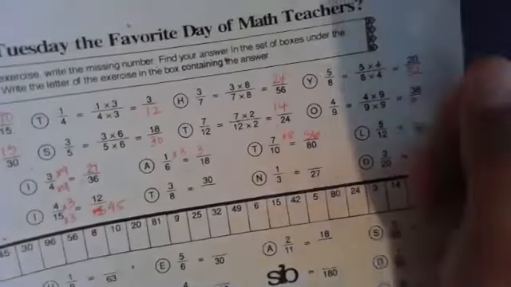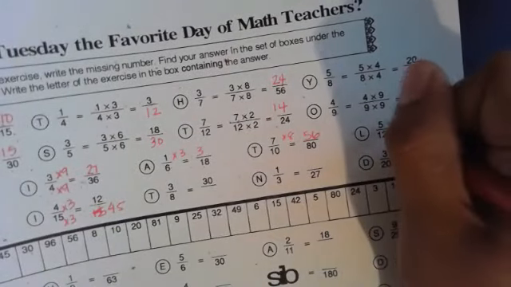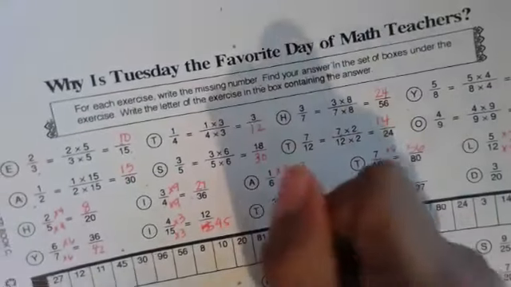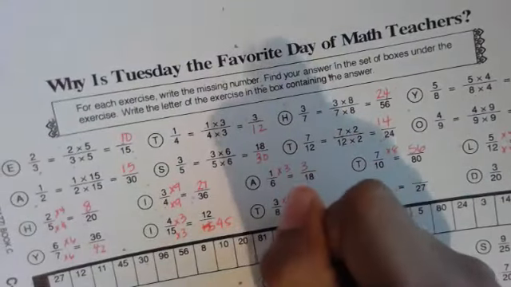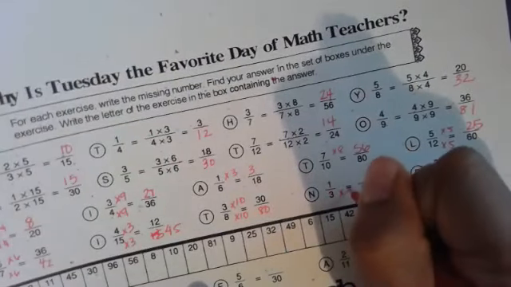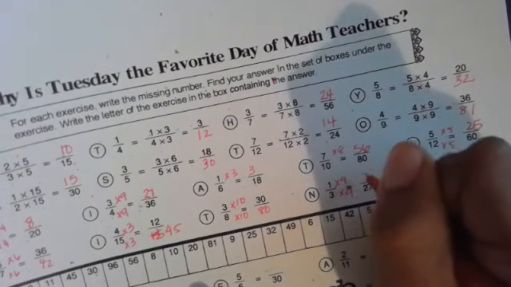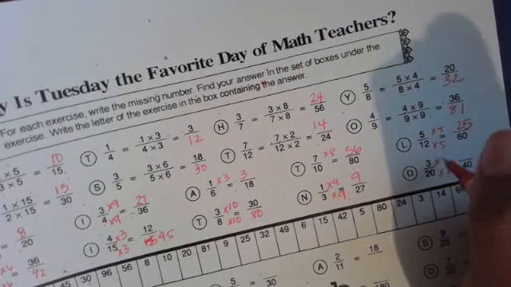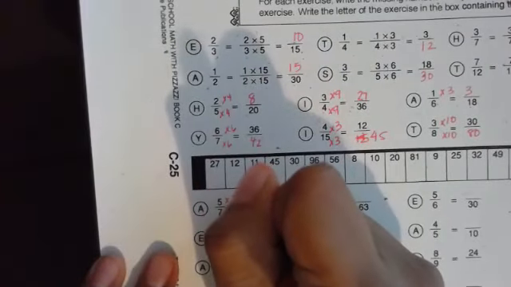Okay, so 12 times 5 gives me 60. 5 times 5 gives me 25. 3 times 10 gives me 30. 8 times 10 gives me 80. 3 times 9 gives me 27. 1 times 9 gives me 9. 20 times 2 gives me 40. 3 times 2 gives me 6. 7 times 3 gives me 21. 5 times 3 gives me 15.